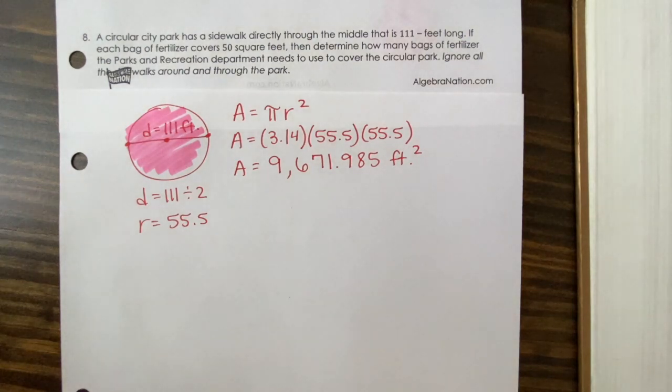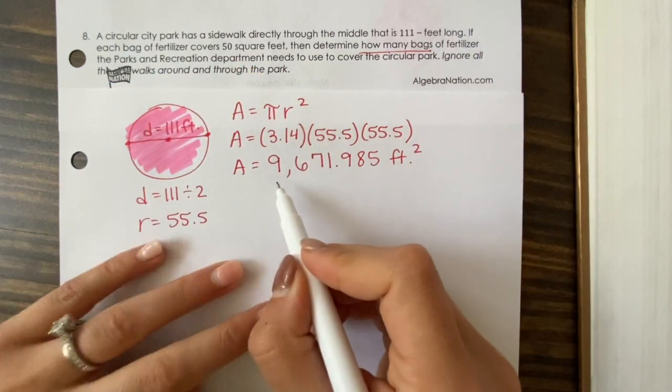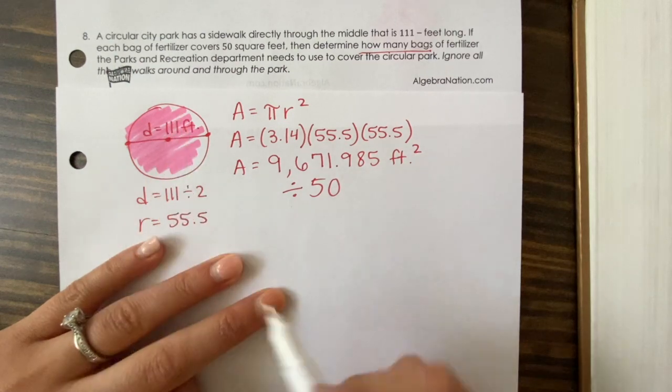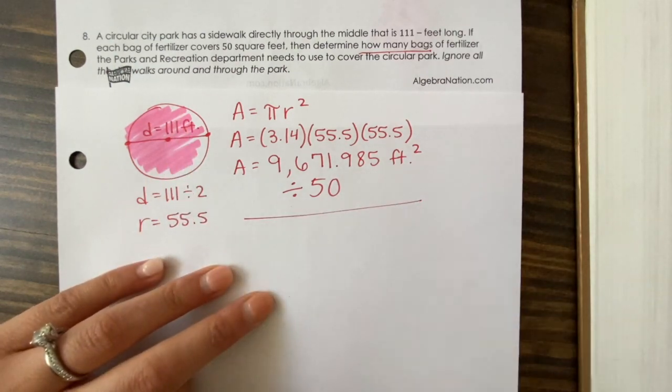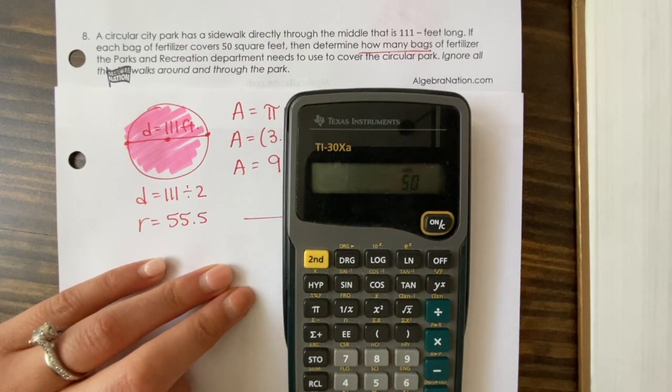Then we're trying to determine how many bags. If this is the total, we need to split this up into 50 square feet, because that's per bag. So we take this and divide it by 50.